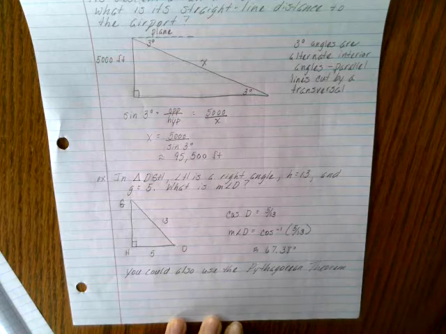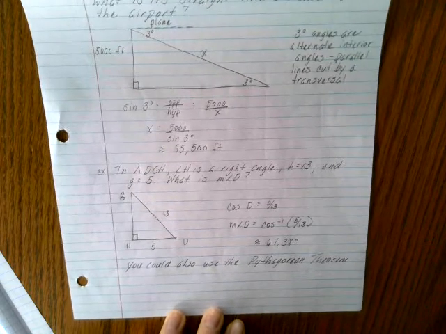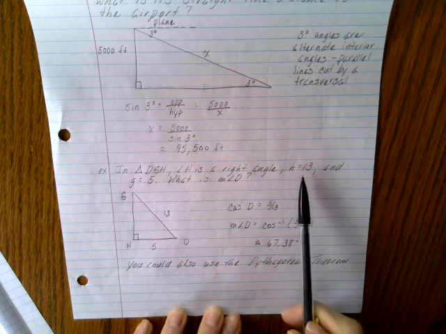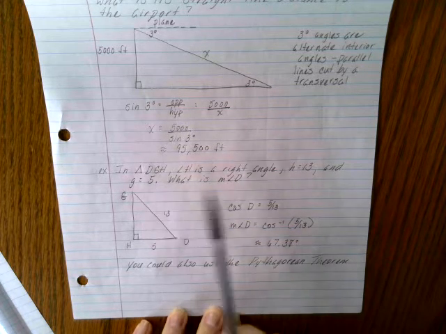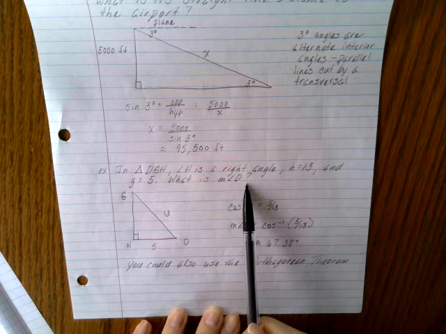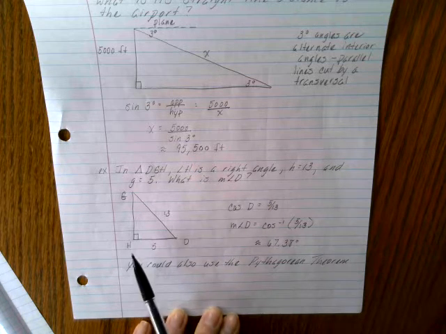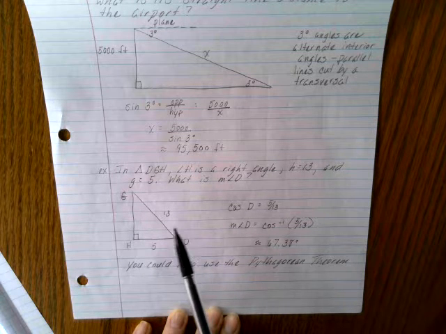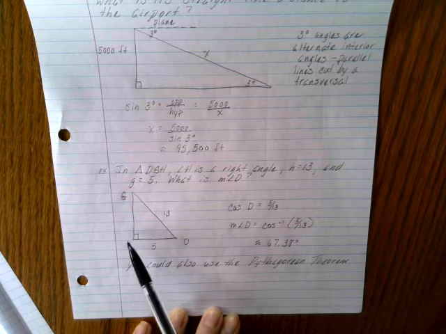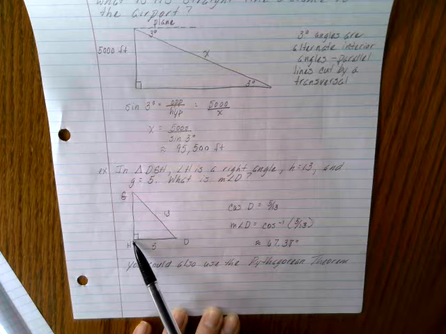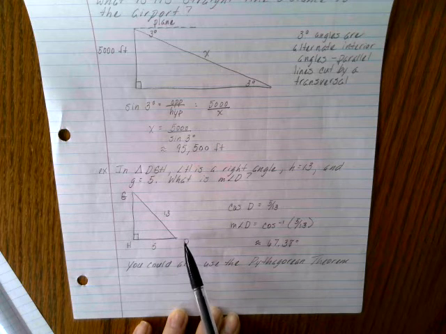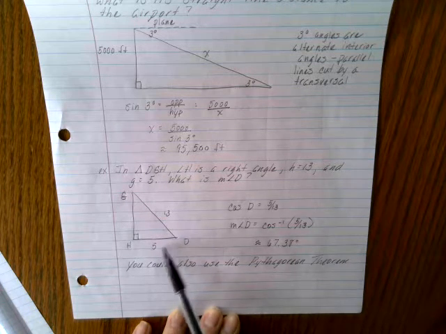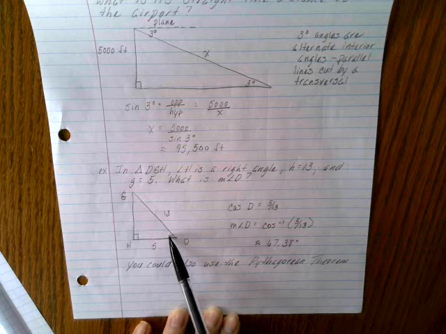Let's look at another example. In triangle DGH, angle H is a right angle, then our side h is 13 and our side g is 5. What is the measure of angle D? Okay, so I've got my triangle, and I said that H was right and that side h was 13. So we know that that's going to be opposite my angle H. Then I know that g, which is opposite my angle G, is 5. And I want to know what this angle here is.